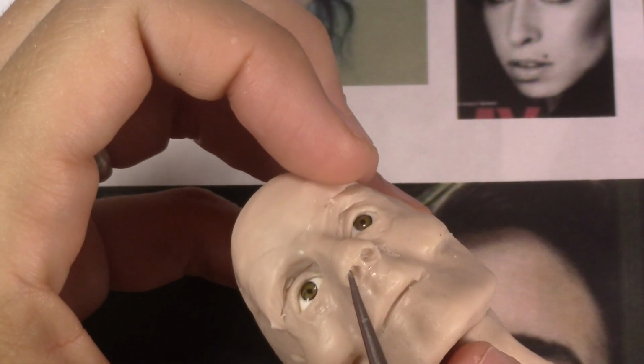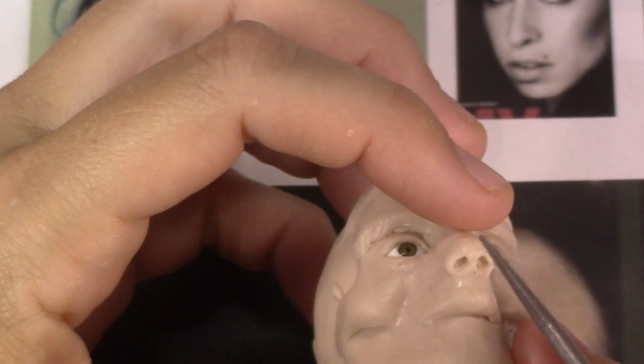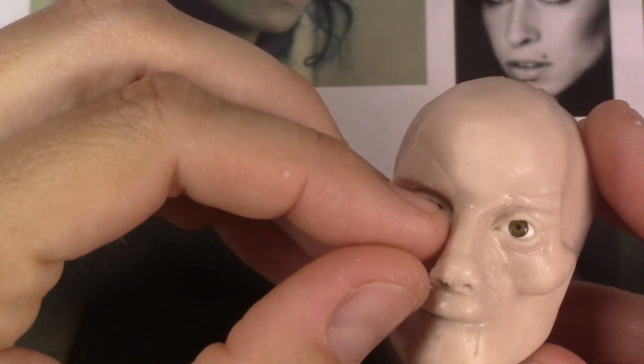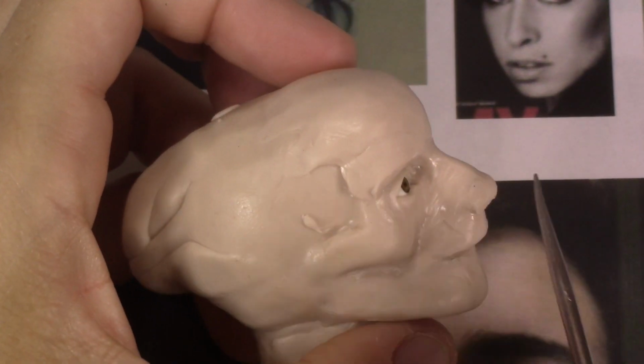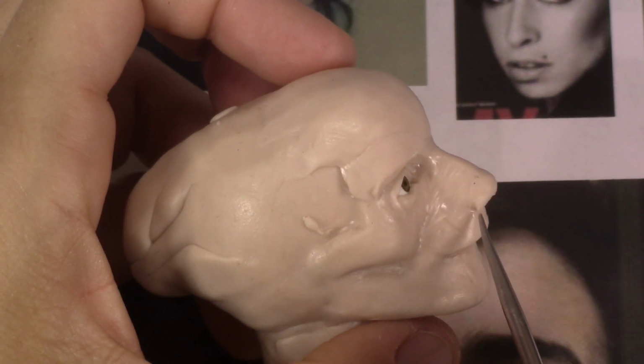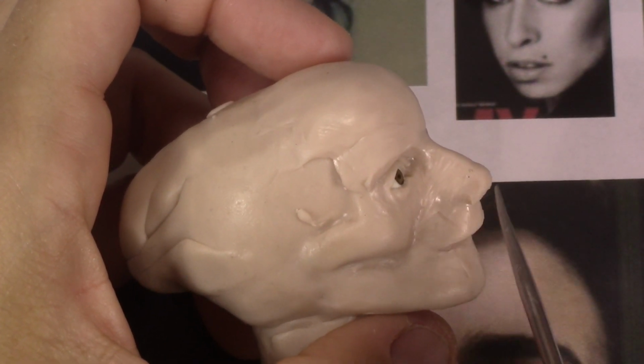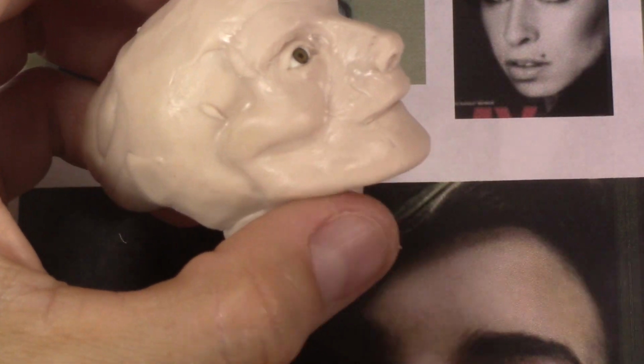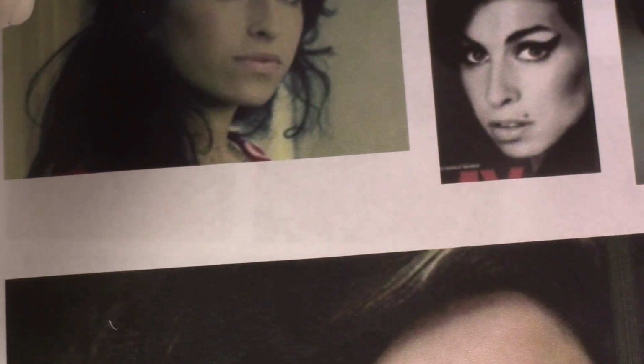It still is not gonna look like her because we still didn't get type number 3 of nose here, right? We still have number 1, see the tip, and my nostril looks like it's lower than the tip. So this is what I'm gonna do now. I'm gonna put her nostril, her wings, in the right spot.